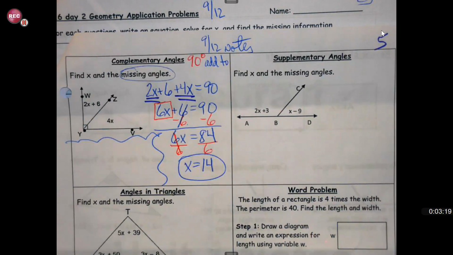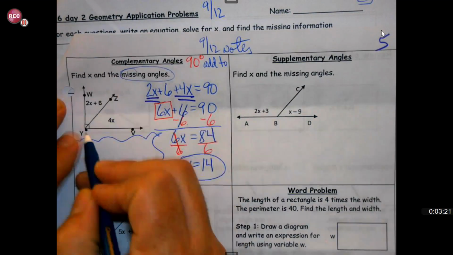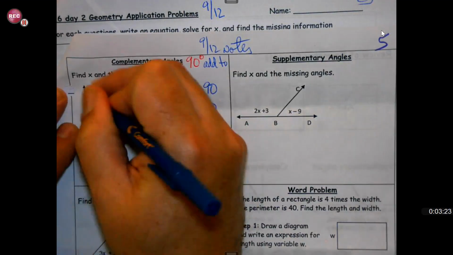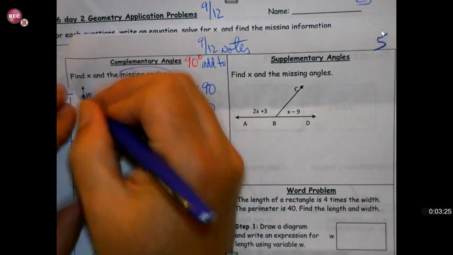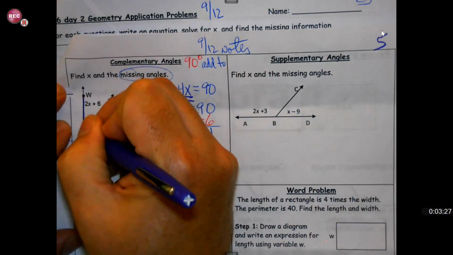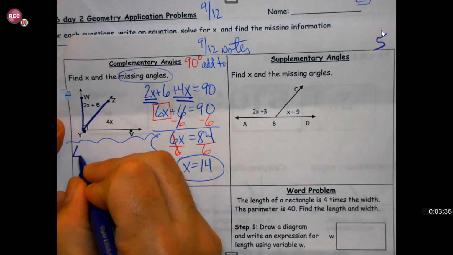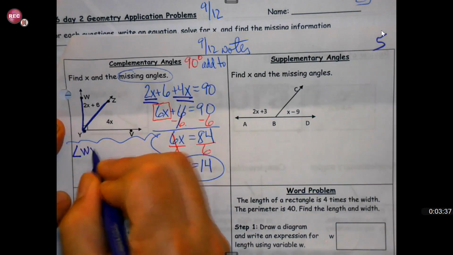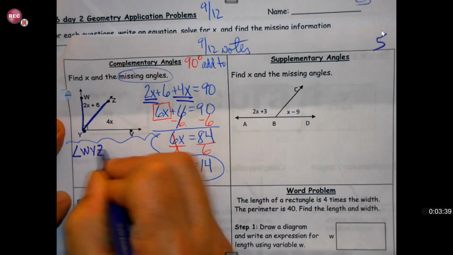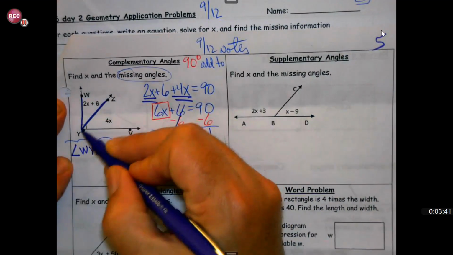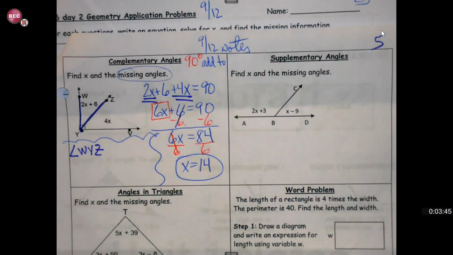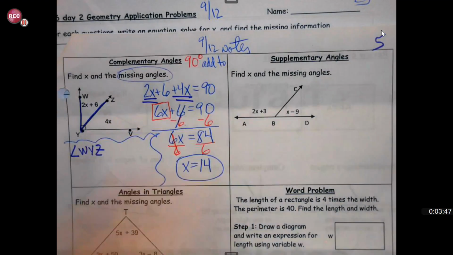What you're going to want to do is use whatever point is in the middle. Again, if you need colors, I got colors in the back. So this is angle WYZ. I have to be able to just flow. I don't want to mix my letters up. You could do ZYW. That would also be okay.